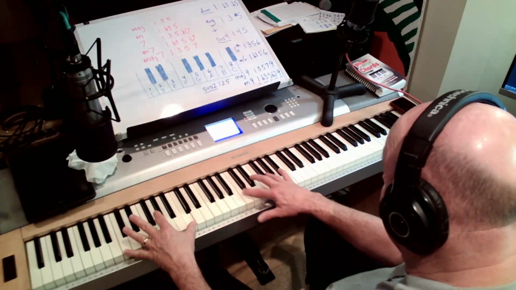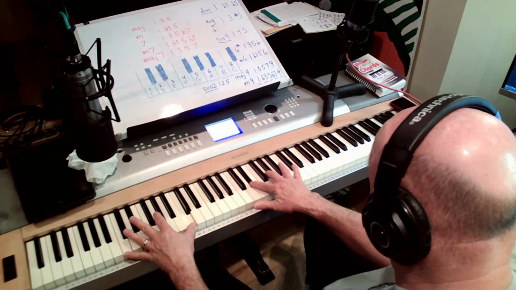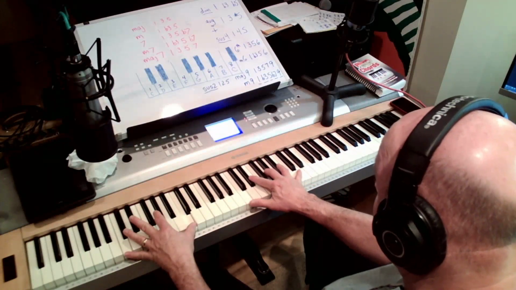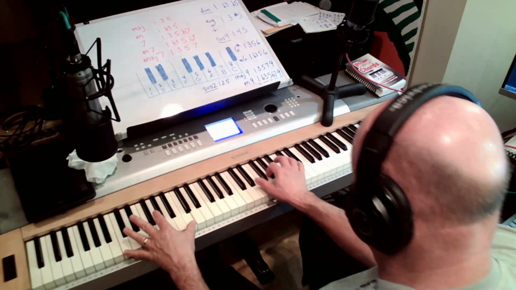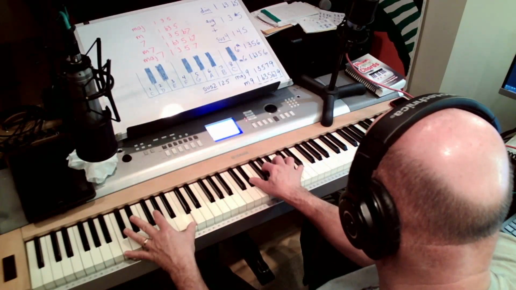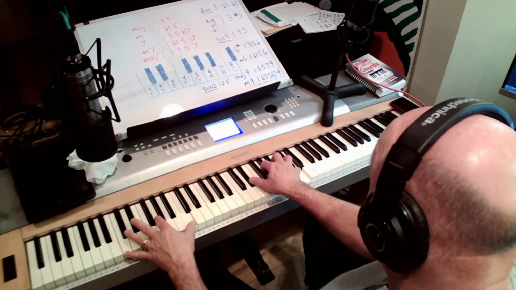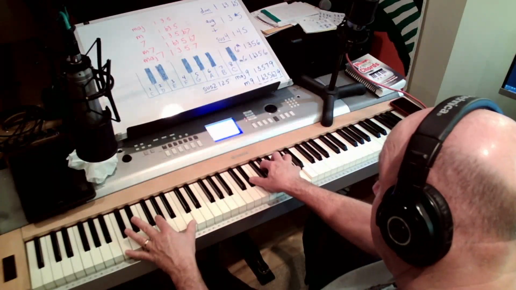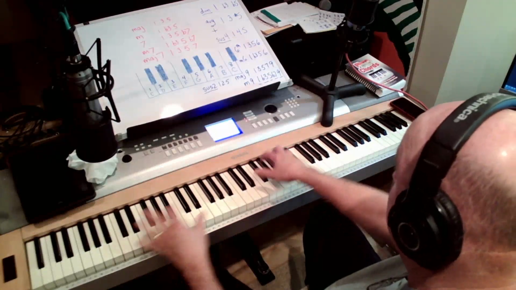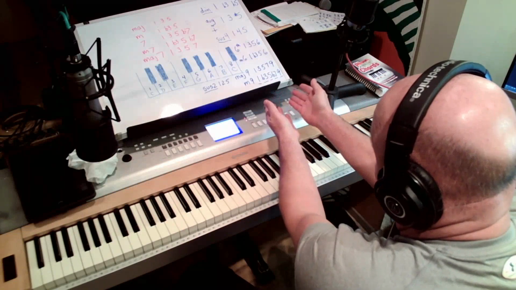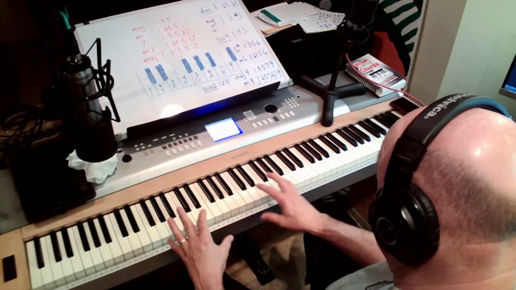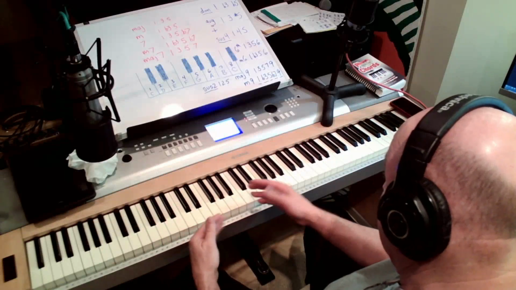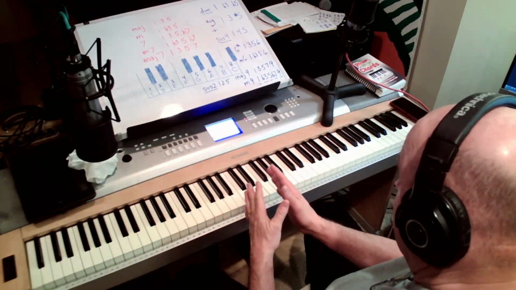So how can I do that? Well, I don't have to play that C, so I can move my hands. Once you know the notes that are in the chord, you'll find easier ways to finger things.